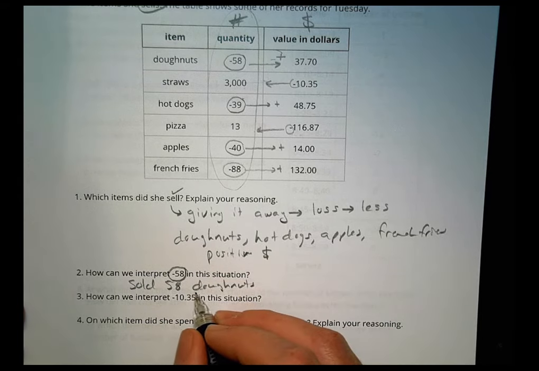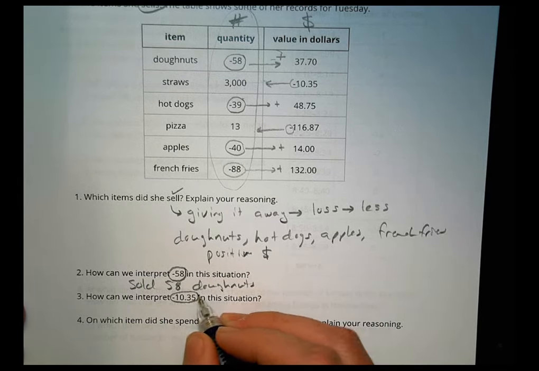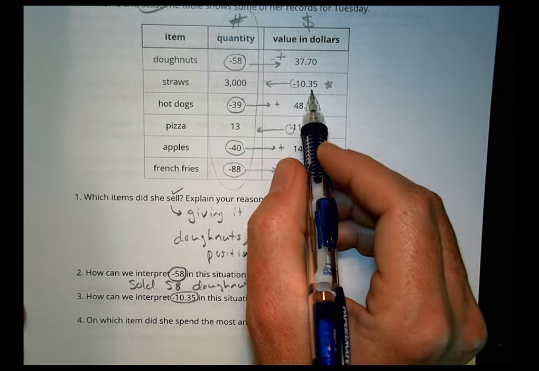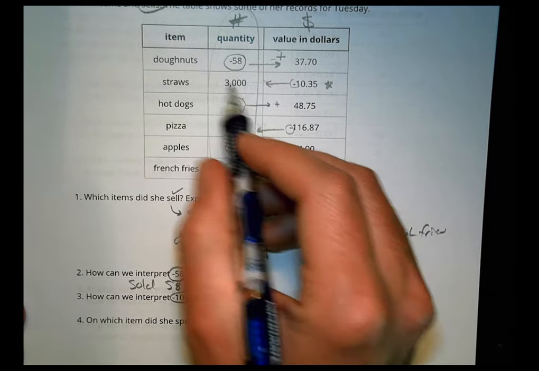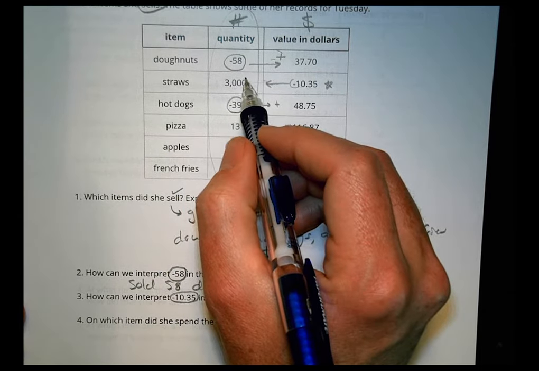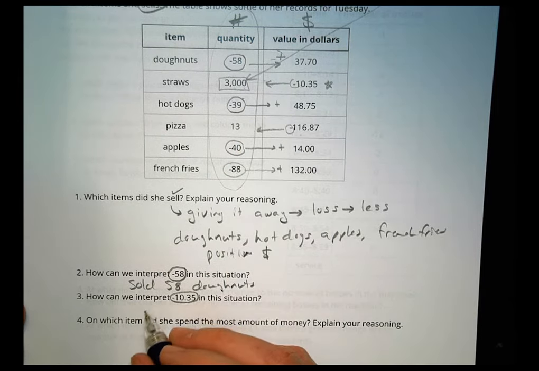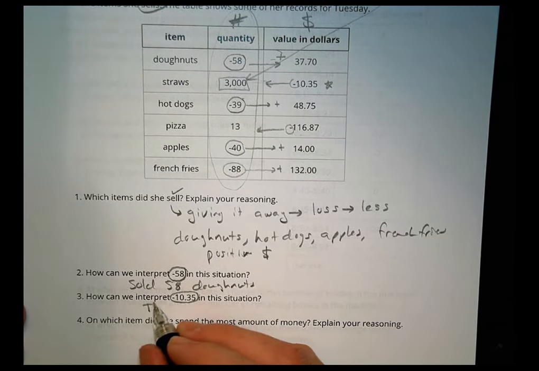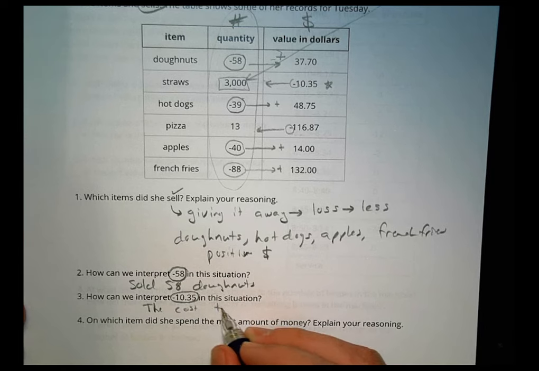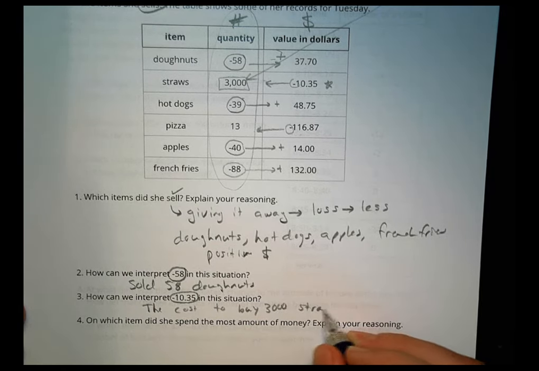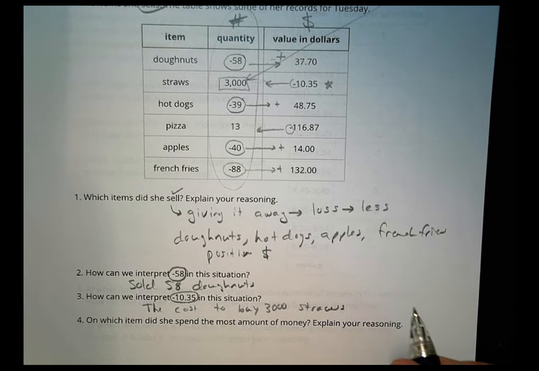How can we interpret negative 10.35? How do we interpret this number? Well, that's going to be the value there that goes to the straws. Now straws, she's getting straws, right? So she's having to buy the straws. So this would be the cost to buy 3,000 straws. So for her to buy 3,000 straws, it cost her $10.35.